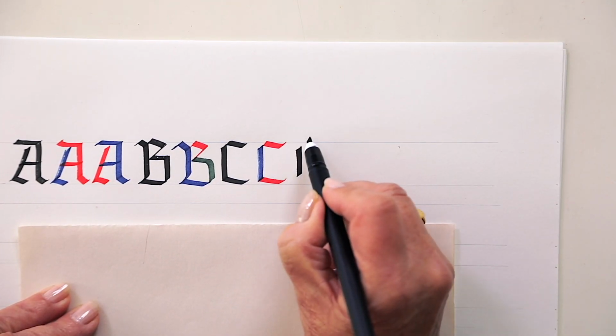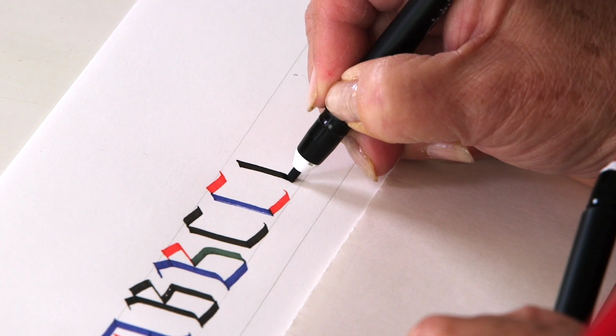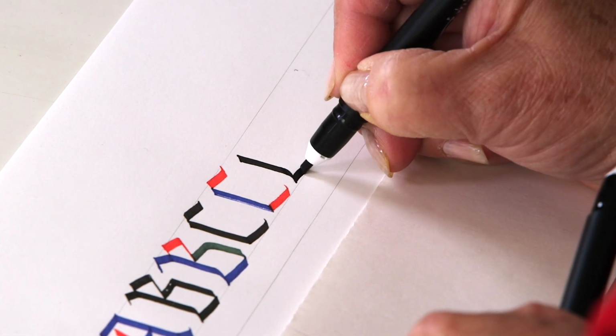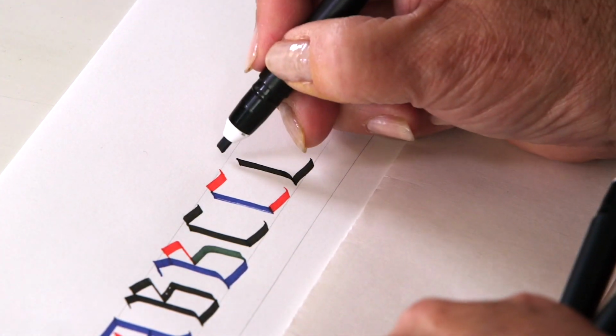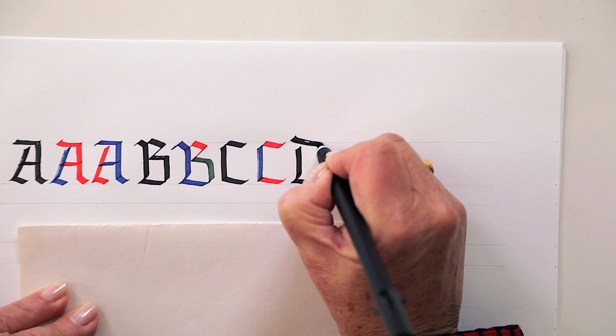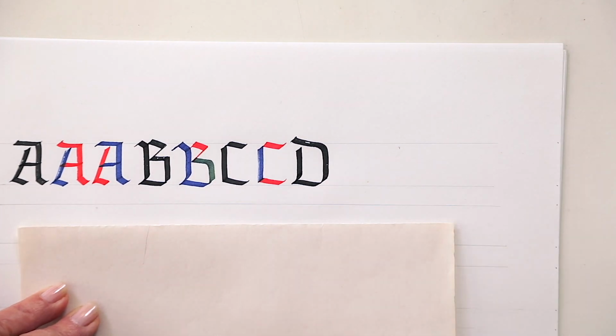I'm below the top of the cap line. I'm going to move my pen diagonally to the left just a little bit, and then go diagonal to the right. Take the pen up at the top, curve it around, and then bring it back down until it meets there on the bottom.